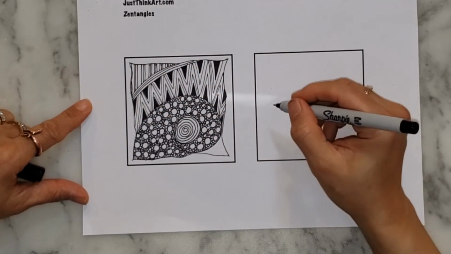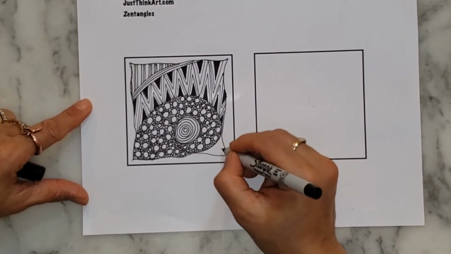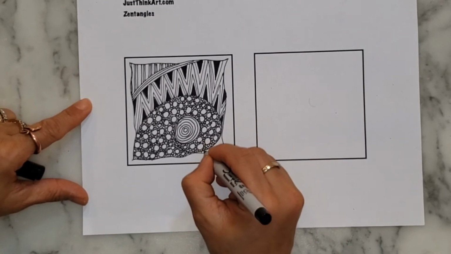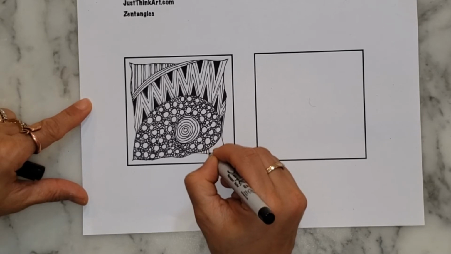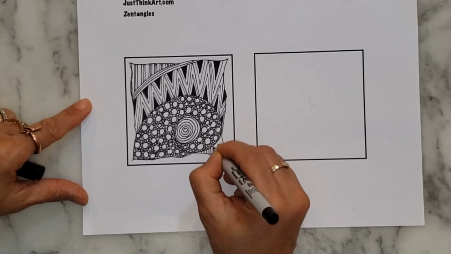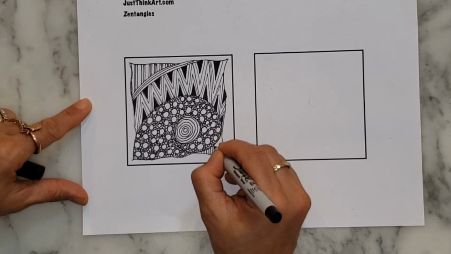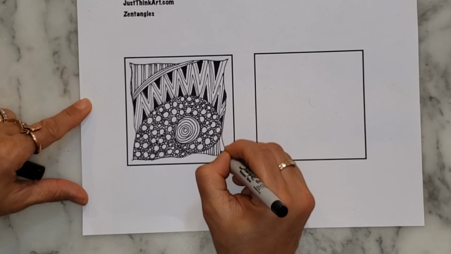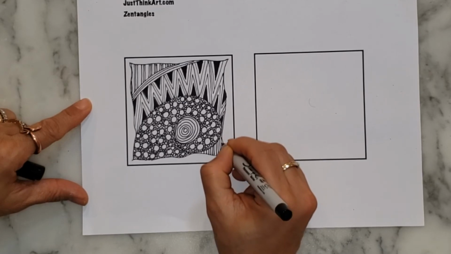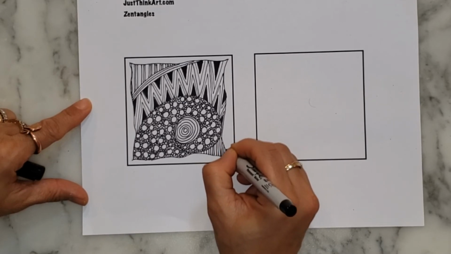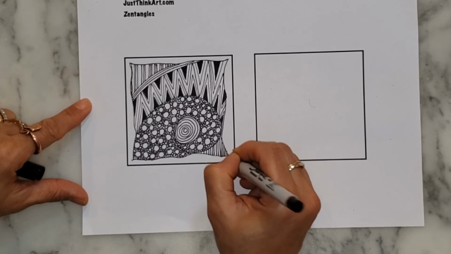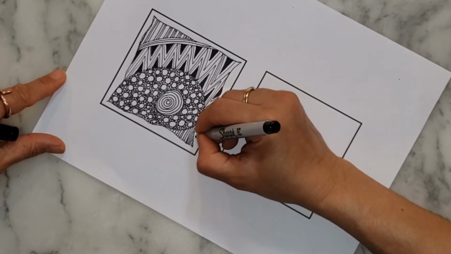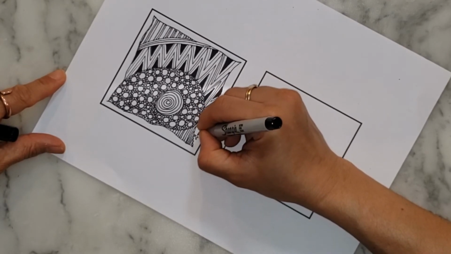Over here we are going to draw vertical lines equally spaced out. Okay, now we're almost done. Let's sign our names, our initials.